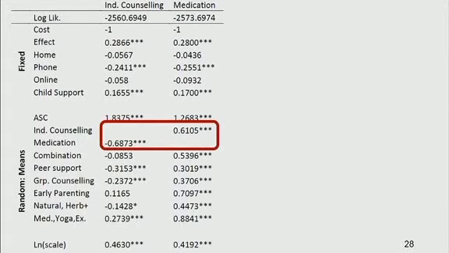The symmetry's gone. So individual counselling relative to medication, minus 0.6873. Medication relative to individual, no, other way around. Medication relative to individual counselling, minus 0.6873. Individual counselling relative to medication, 0.6105. So this is the same comparison, just changing the base of the model, and we're getting over a 10%, 12% difference in the estimated parameter.